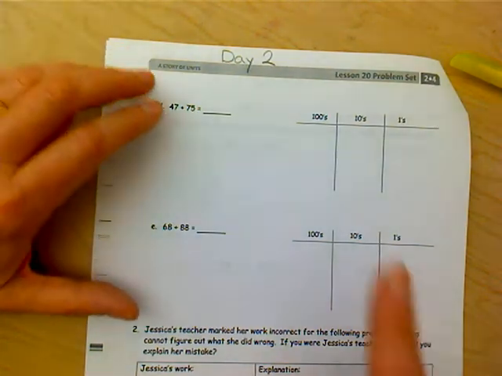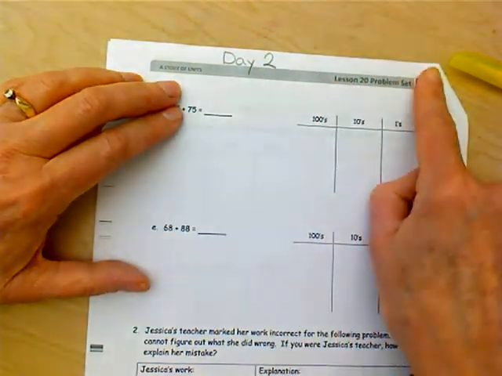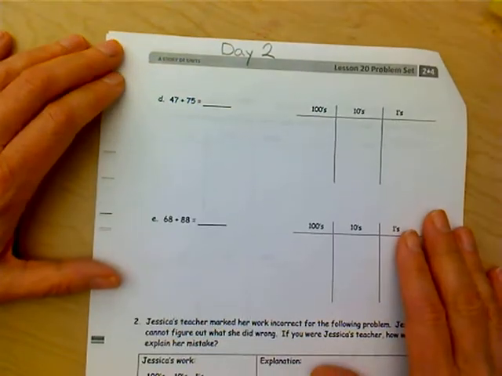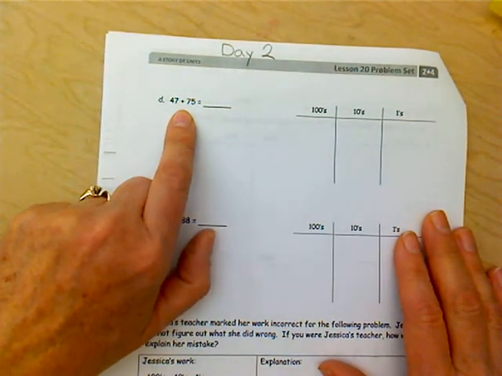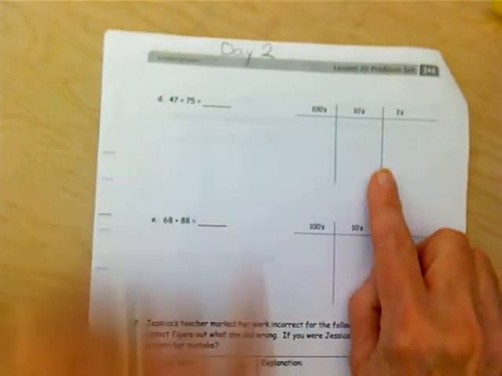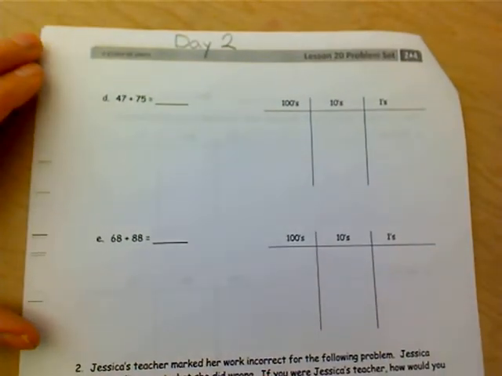Hello, we are getting ready to start day 2 of lesson 20. And just like we did yesterday, we need to see both the vertical form and the horizontal form. And boy, that's not coming in very clear again, is it? Here, let's get it a little bit closer. See if we can't get that to look a little bit better.